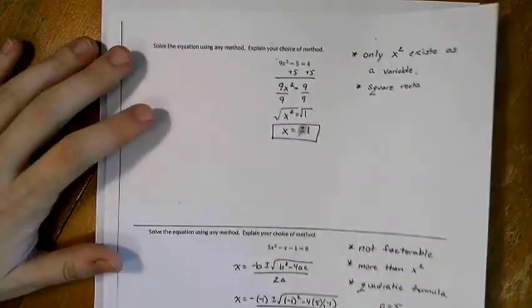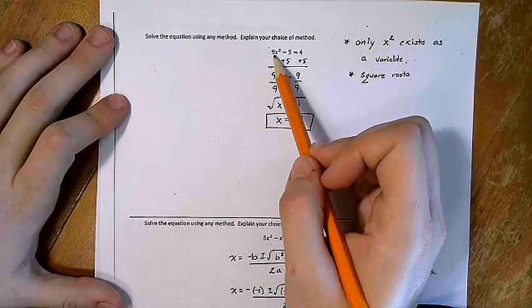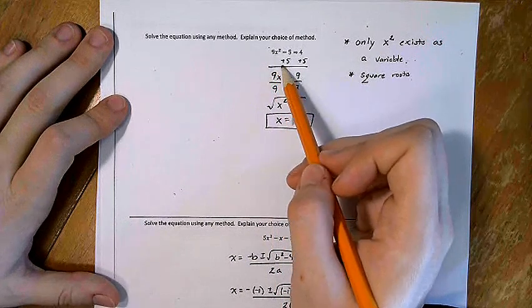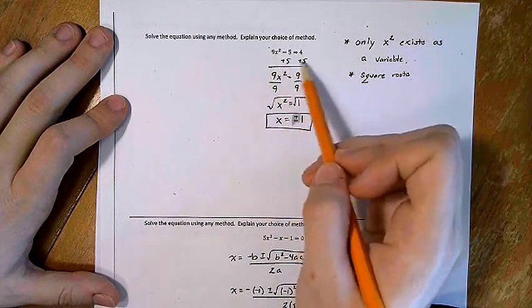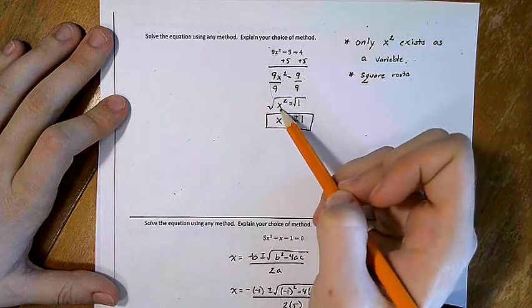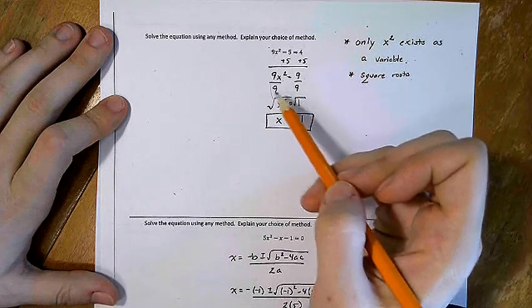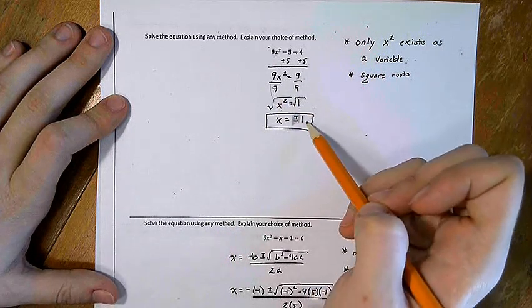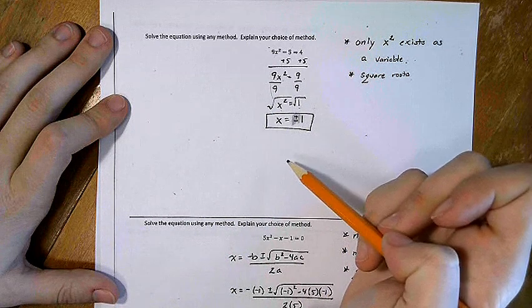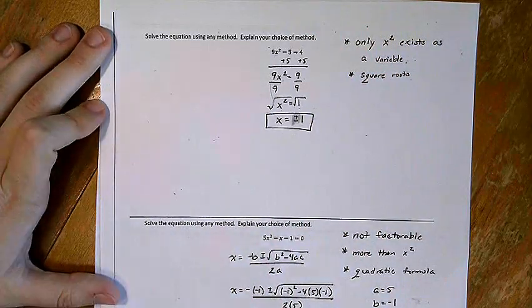All right, with the top one, because this was just an x squared, I chose to use square roots to solve it. So I added 5 on both sides. So I got 9x squared equals 9, divided by 9 on both sides, get my x squared by itself. So 9 divided by 9 is 1. And then when I square root, I get x equals plus 1 or x equals negative 1. So those are my 2 answers, x equals positive 1, x equals negative 1.